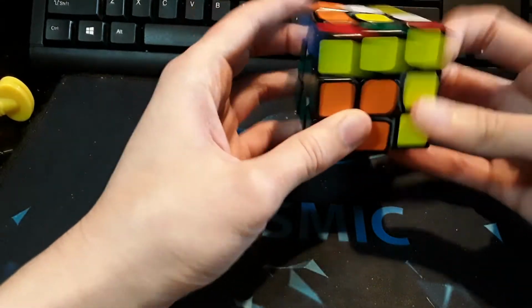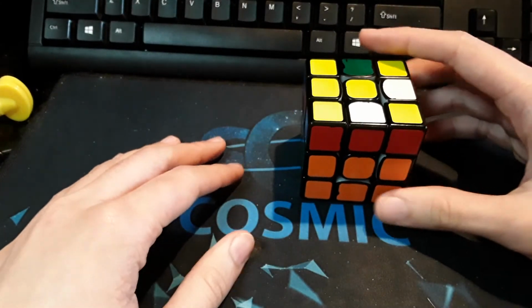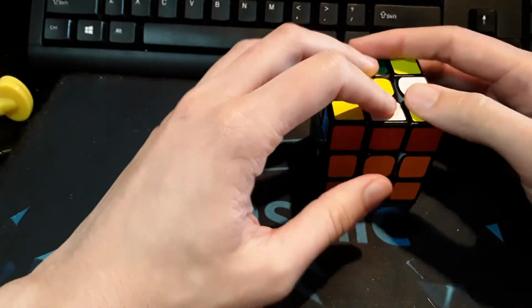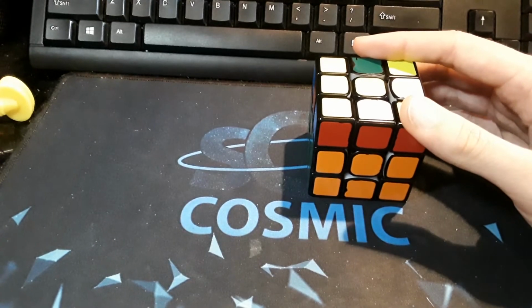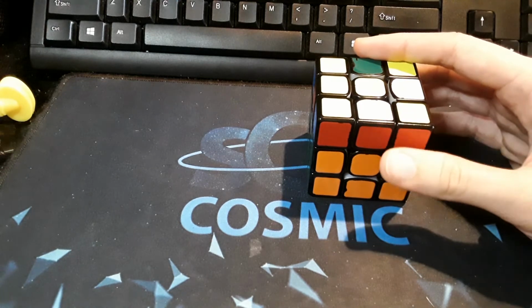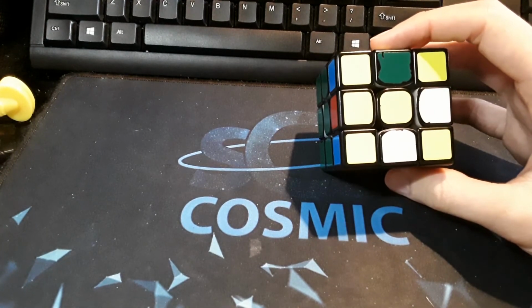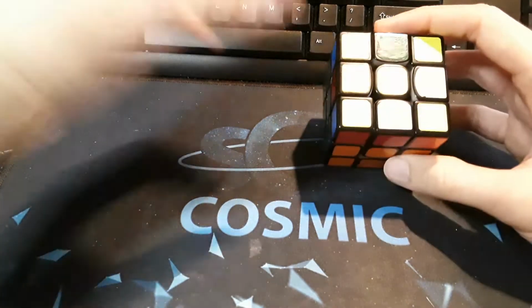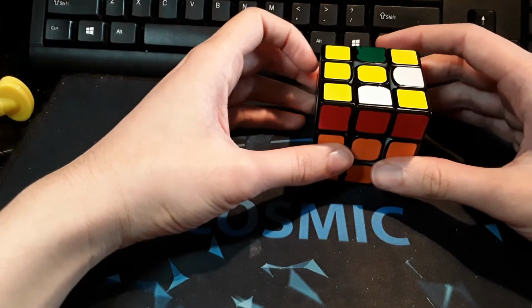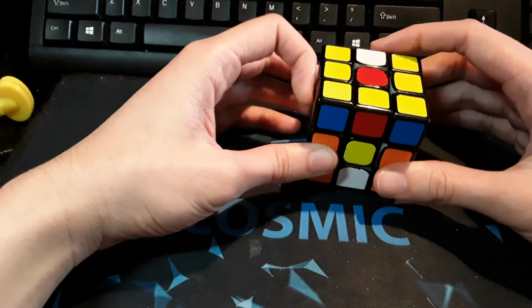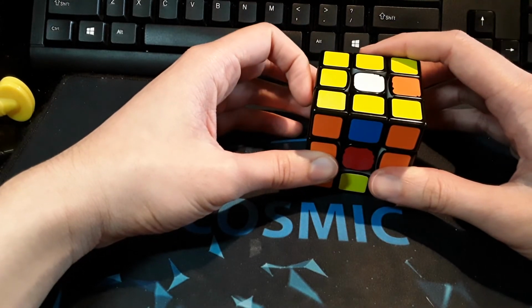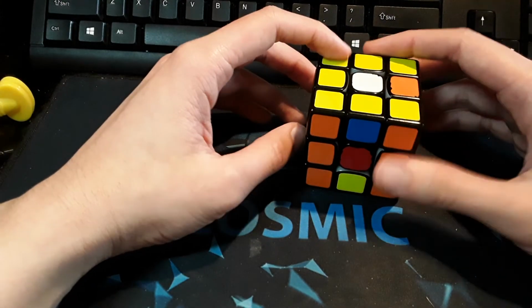And while you do this, of course, you predict what your CMLL case is. So I think that's about it for cases I'll show. Not sure how helpful all of them are, but it's good to know. Maybe it can be practiced and it can help your times, I guess.